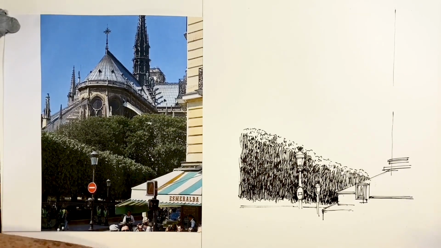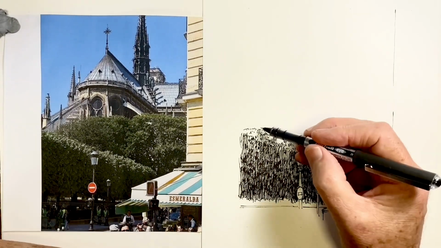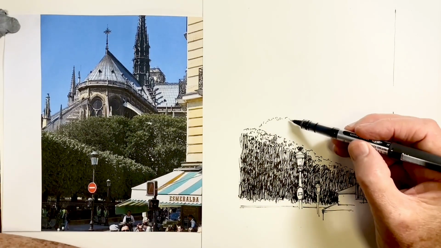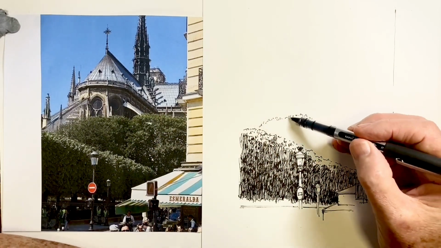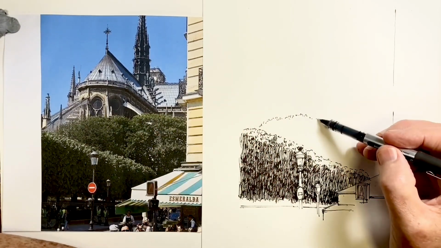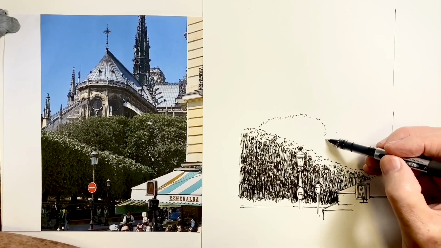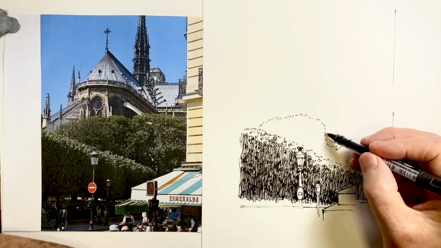Now I'm drawing the trees that sit behind the hedged trees, and again I'm doing a very light broken line to suggest the uneven and leafy structure of the top of these several trees.